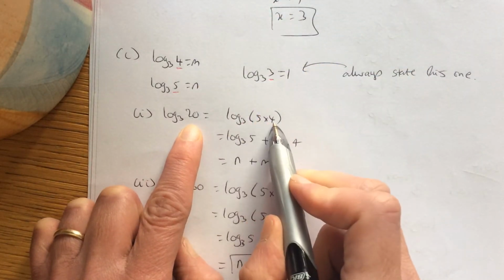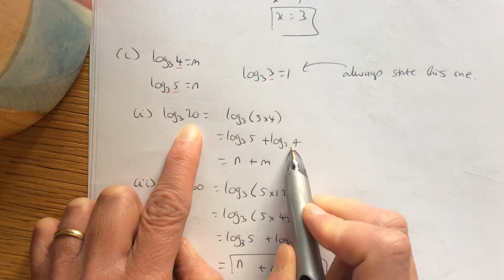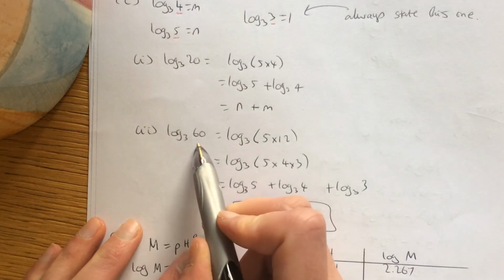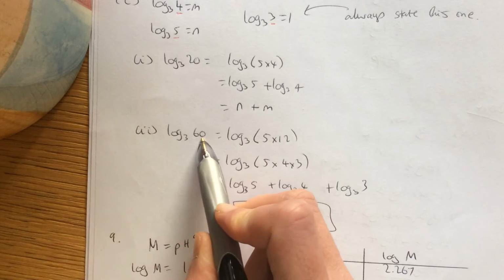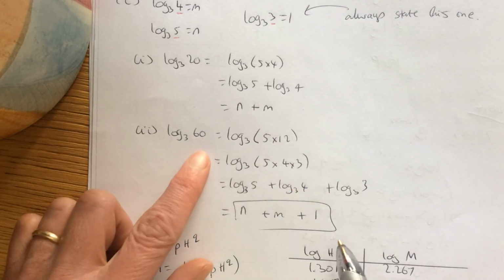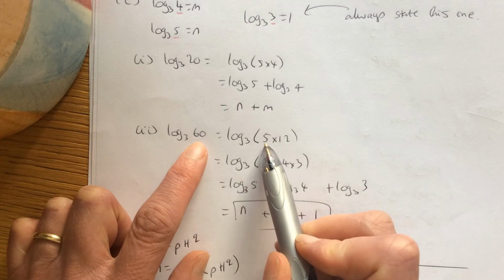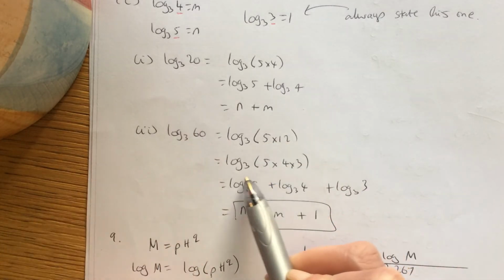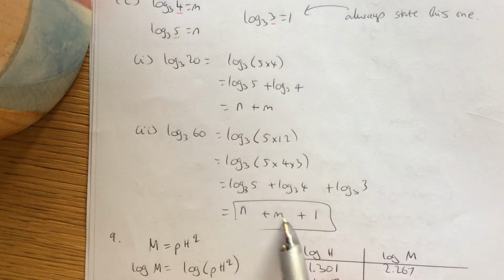Well, 20 is 5 times 4, isn't it? Just add up the separate logs. That is n, and that is m. Okay, how do I get 60? Now, there are different ways you can get this. So if you don't get it same as mine, that's fine. I just saw it as 5 times 12. And then 12 is the same as 4 times 3. Splitting them all up, and then just putting in what they mean.